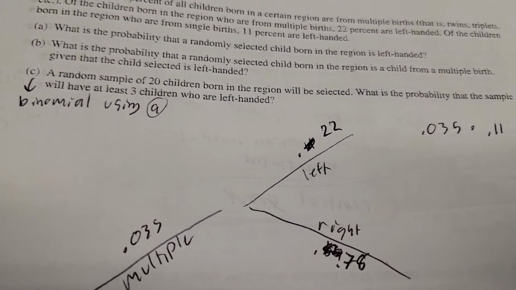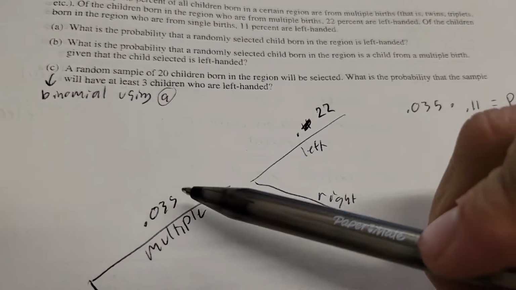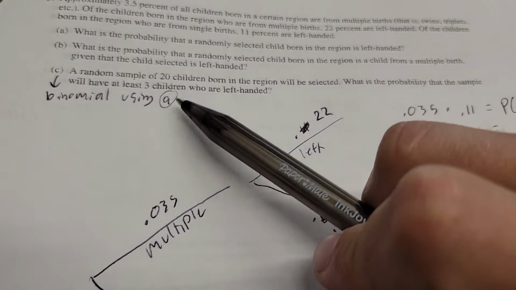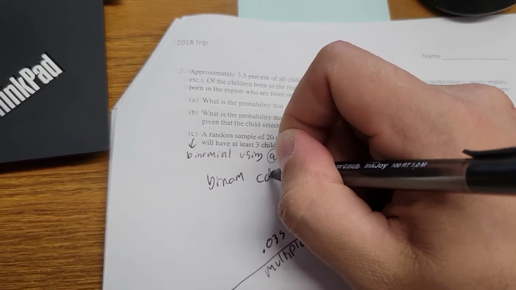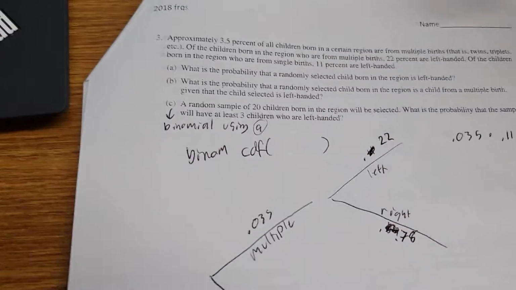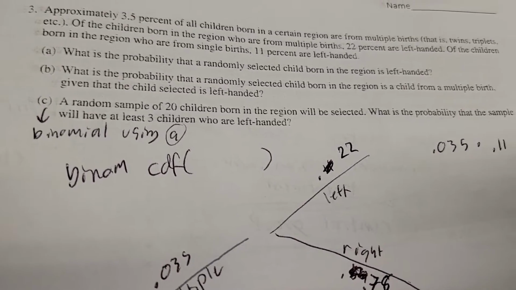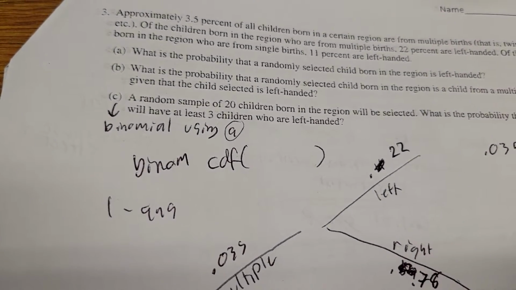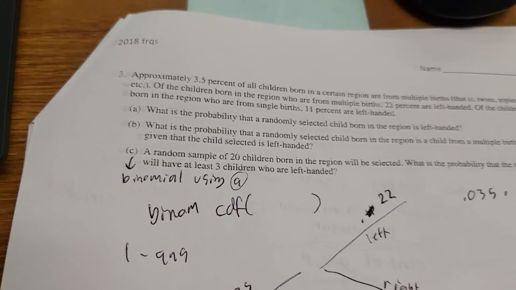And then we have a binomial question. This has been on every single one lately, so binomial clearly is a thing. It says, what's the probability of at least 3 children who are lefty? We'll use the answer from part A and then use binomcdf. You'll have to figure out how to navigate that. At least 3, what does that mean? What's the complement, because you're going to have to do some 1 minus business. At least 3 means 3 or more, so what's the opposite of that? That's 2 or less. Anyway, I'll leave you to that.